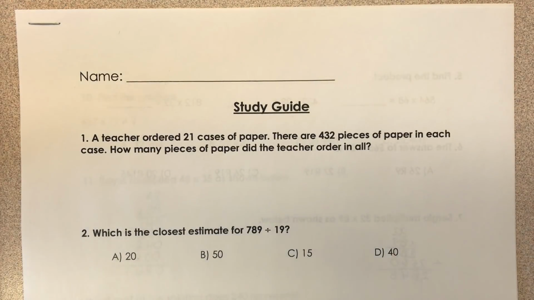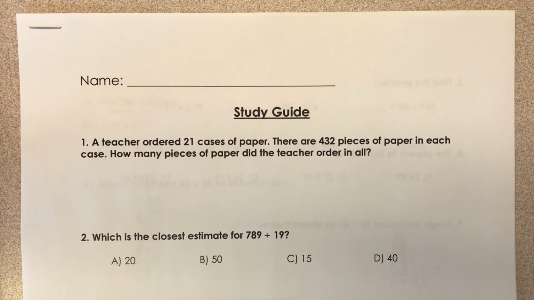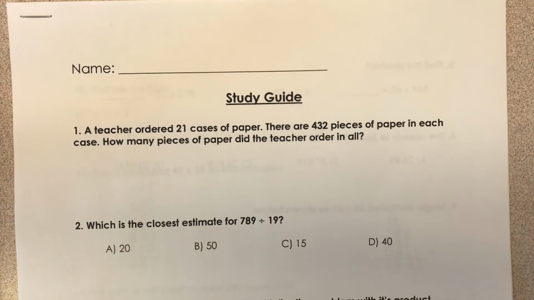Alright guys, so today I'm going to go over the study guide for our multiplication and division unit 4 test. Let's just jump right in.